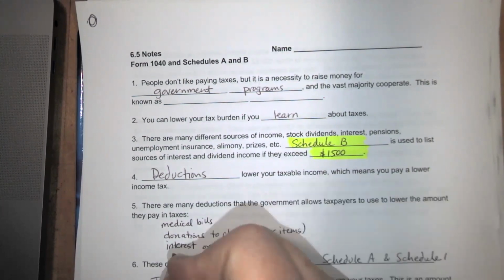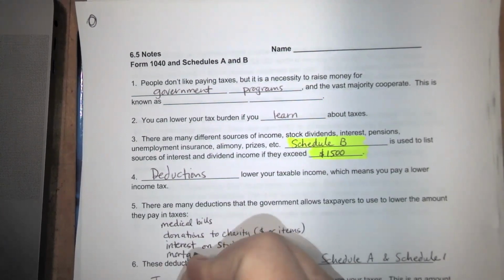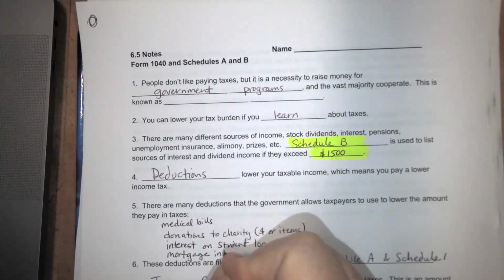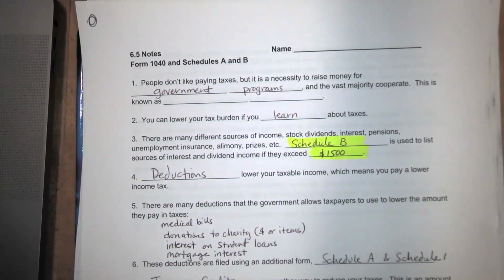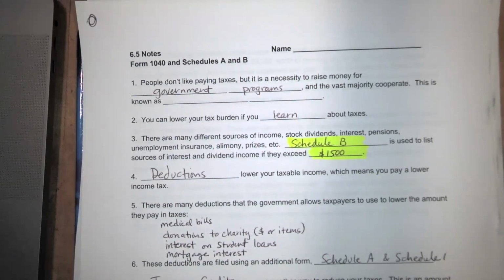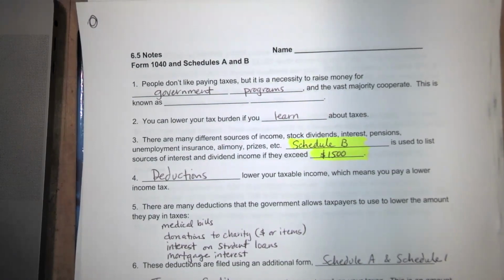I'm going to say mortgage interest because I think that's correct. And many more things. So as we go through, you'll see some of these things. I'm trying to read my notes and they are blurry.